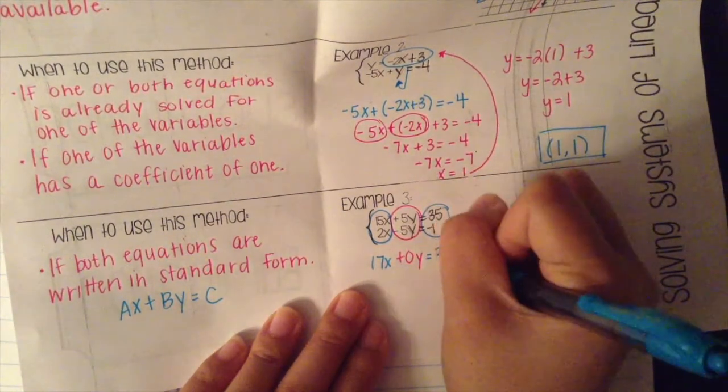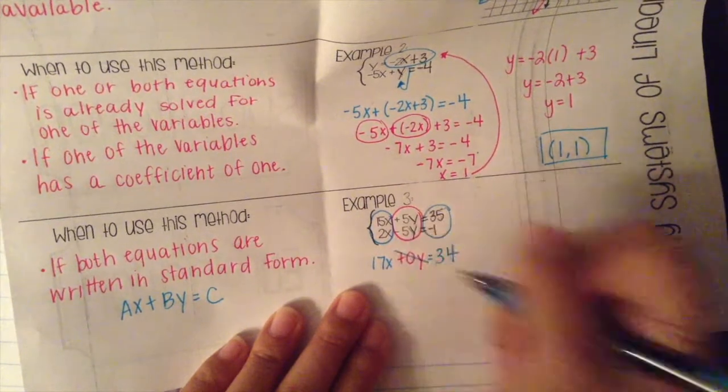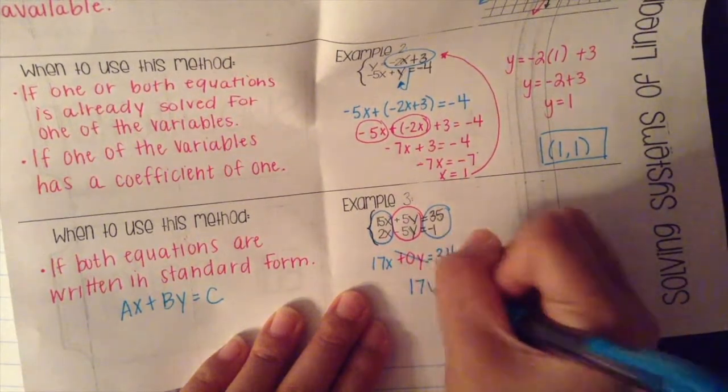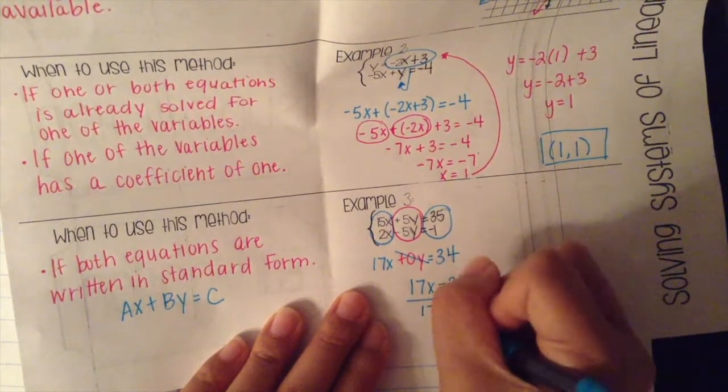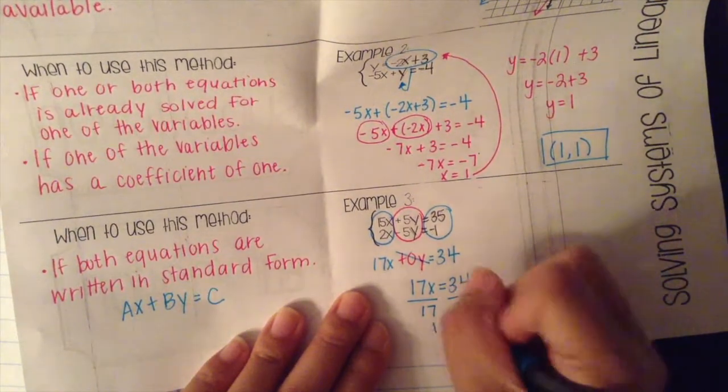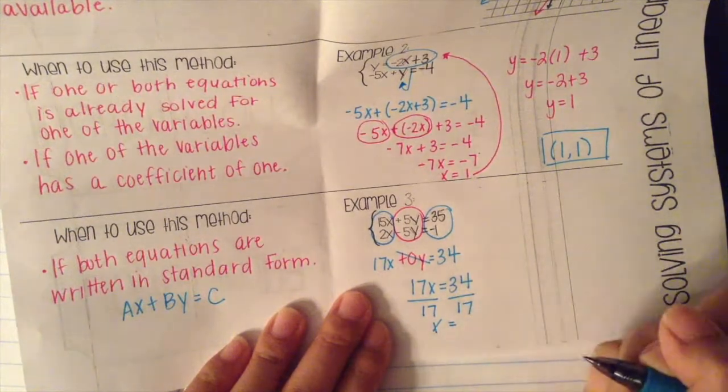And then I have 35 minus 1, which is going to equal 34. So this goes away because 0 times anything makes it go away. So now I divide by 17, and x equals 2.